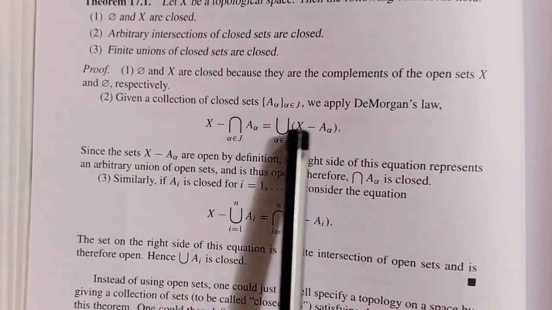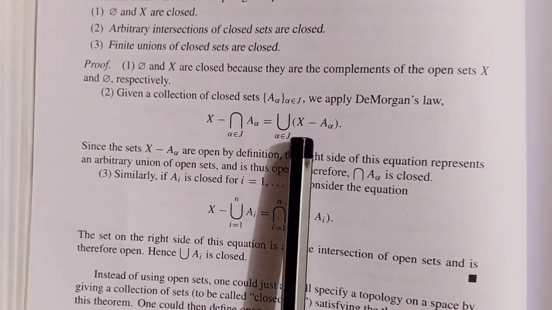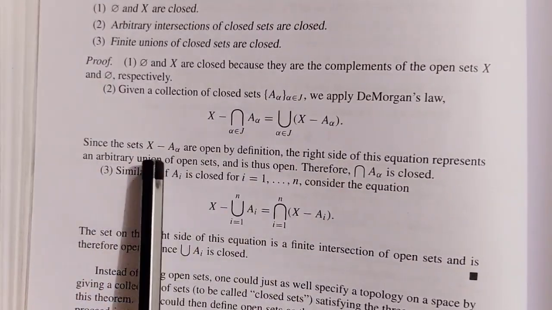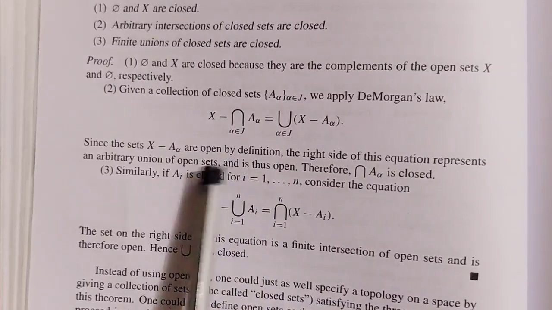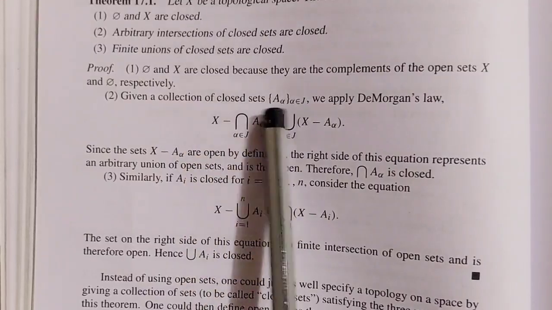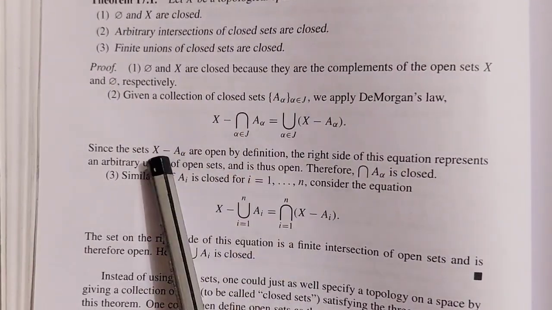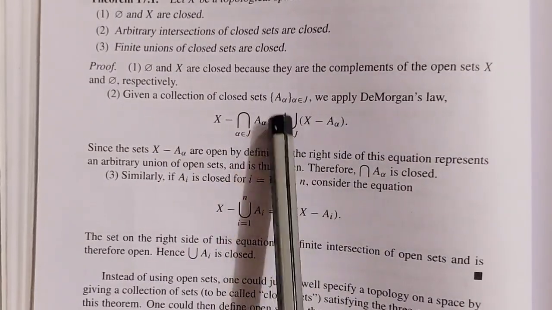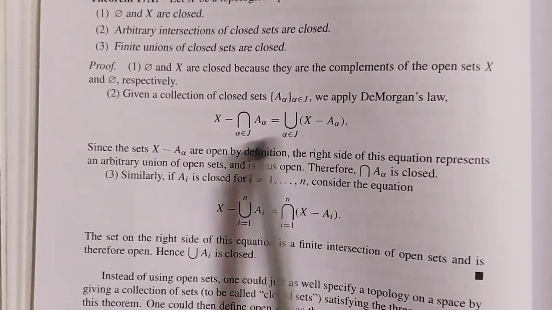So this is a very basic De Morgan law that is used here. You are getting the union of complements of A alphas. Since the sets X minus A alpha are open by definition, how is it open? Because you know A alpha is a closed set, and the complement of a closed set is open. So you have a collection of open sets and you are taking an arbitrary union of that collection, so it is open by definition.